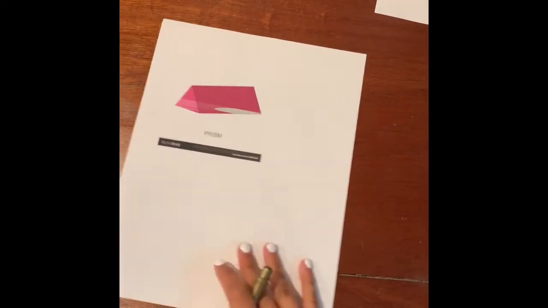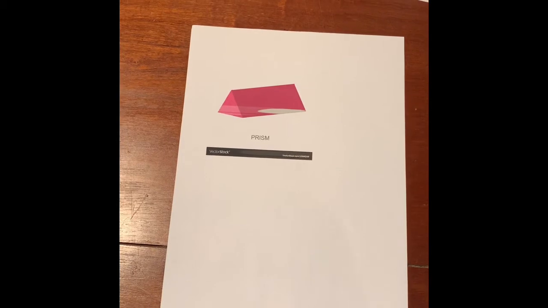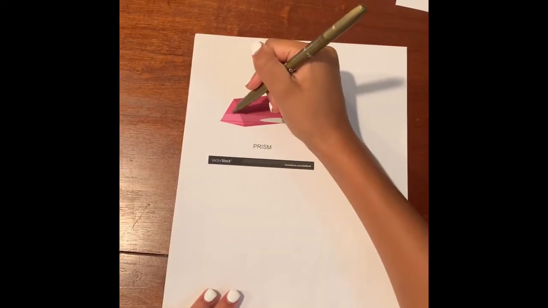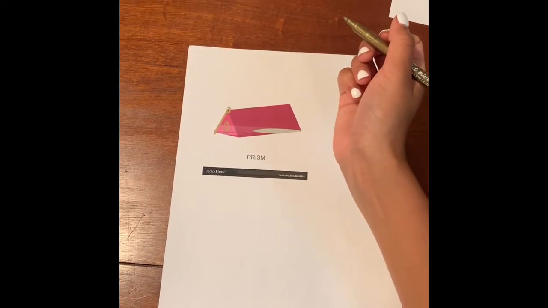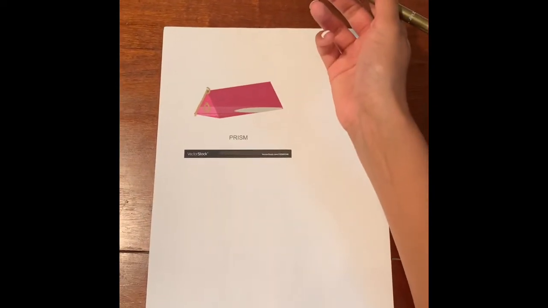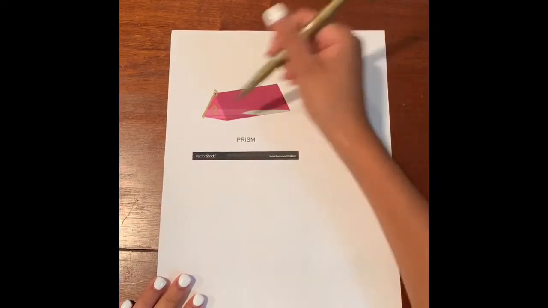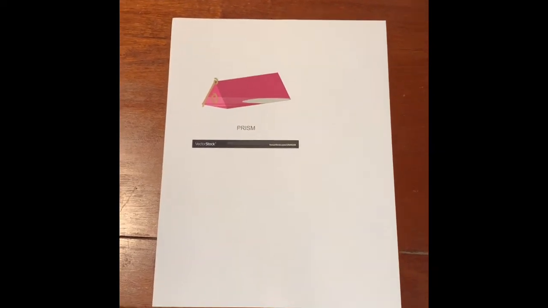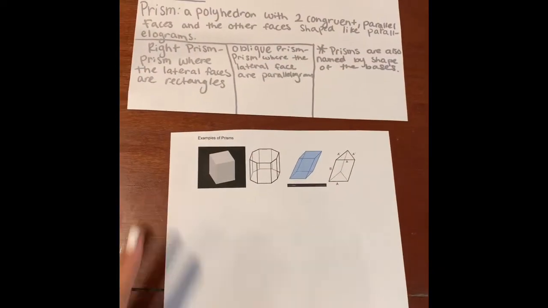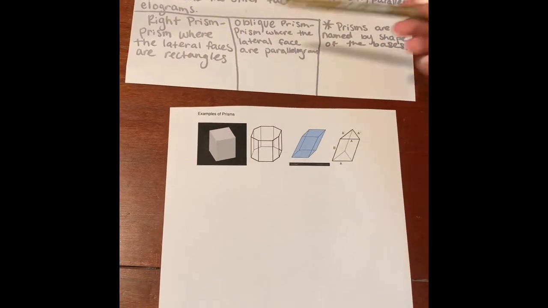So here I have a picture of a prism, and you could tell that it has a face, it has vertices, and it has edges. That's why it's called a polyhedron as well. So a prism is just a triangle, and that's a picture of a prism. And now we're going to do examples of prisms to better understand what prisms are.